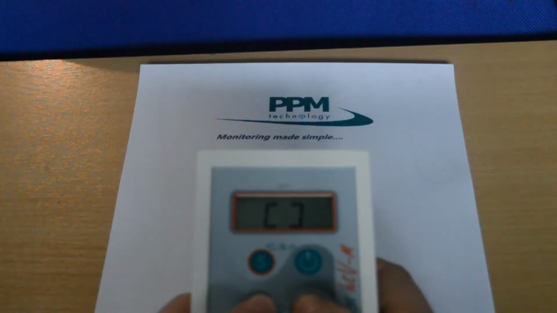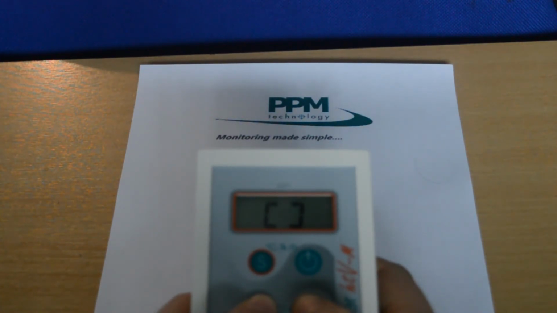The countdown will be clear 3, clear 2, clear 1, clear 0, and then square brackets. Once the square brackets is displayed, the memory has been deleted. The instrument will return to displaying run 0 and 0.00 when you release the buttons.